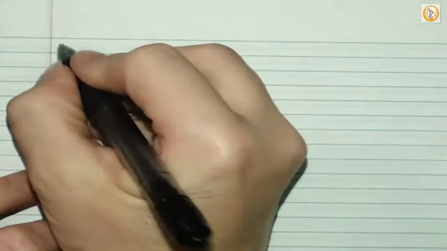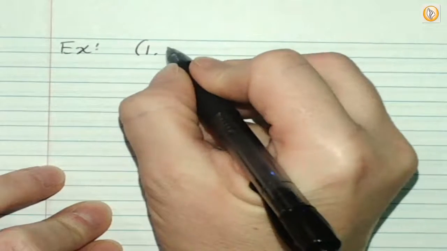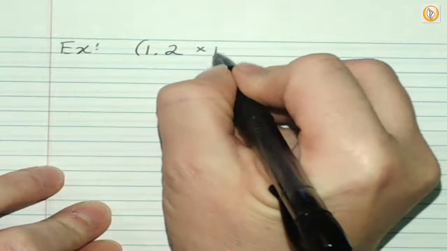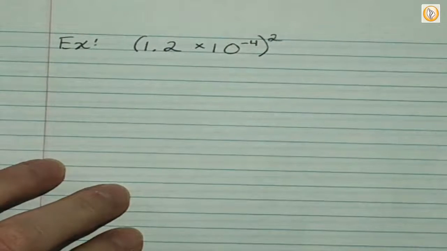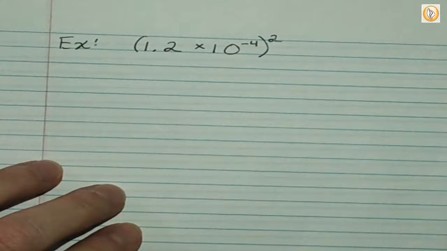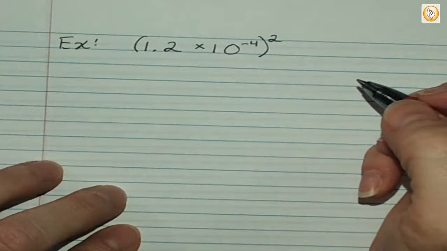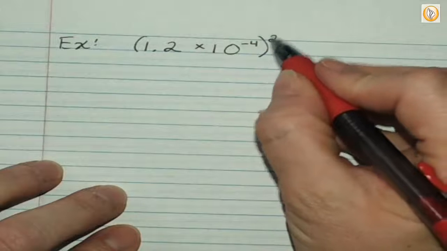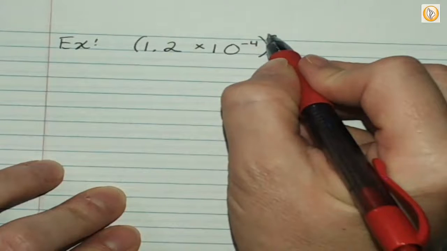What if I have this, 1.2 times 10 to the -4 with a 2 on the outside? Sophia, what's the rule with the exponent on the outside? Apply it to everything.